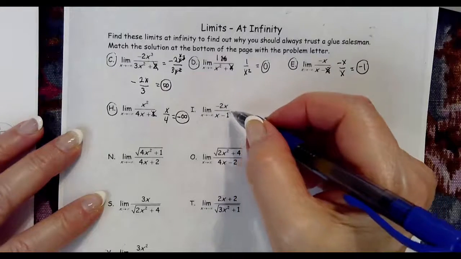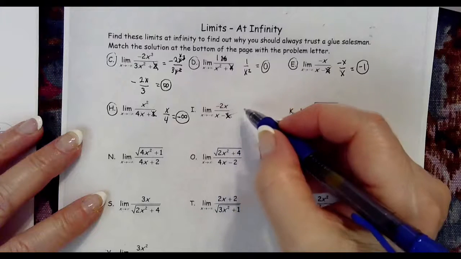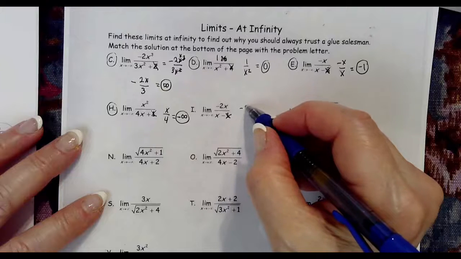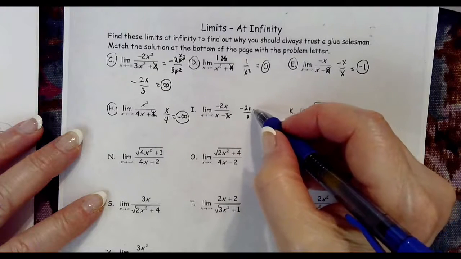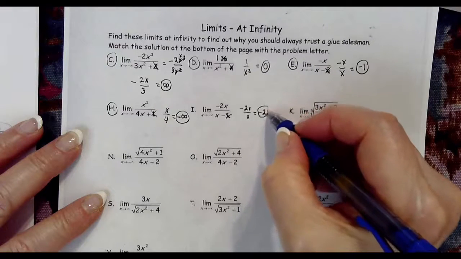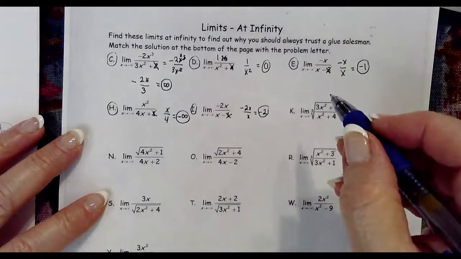All right, what doesn't matter on this one? What is the minute part? So this negative 1 is minute, doesn't matter. So now I get negative 2x over x. So what happens to the x's? The x's cancel out, and I get negative 2. Negative 2 is matched with I, right?